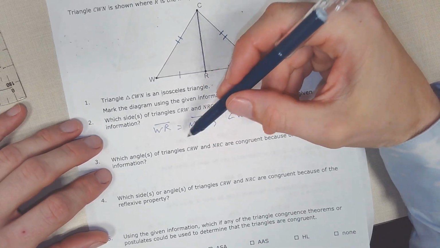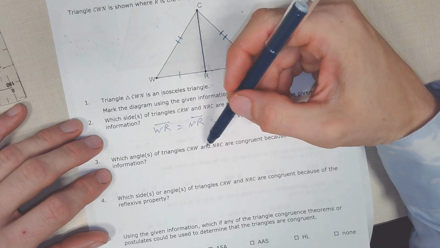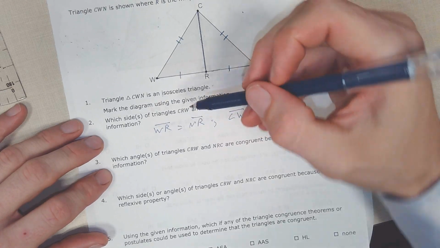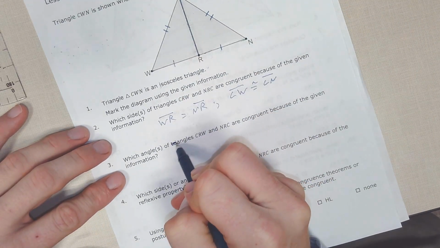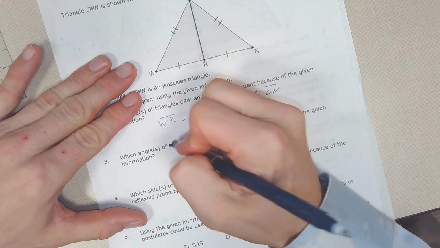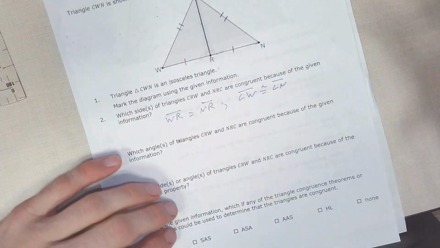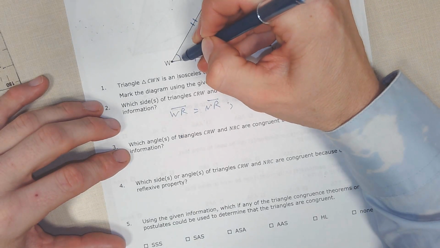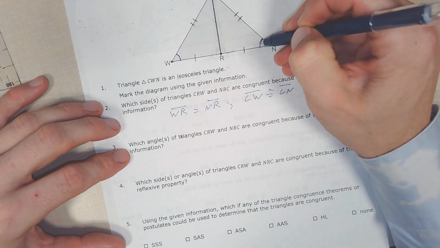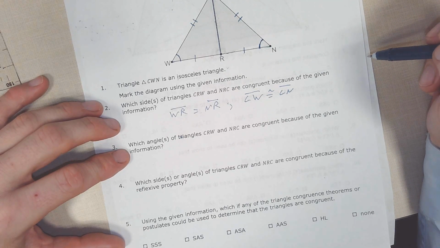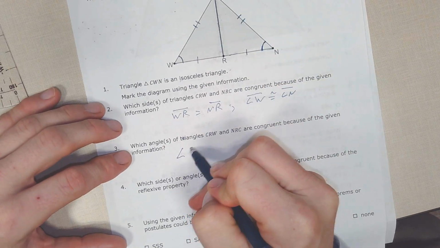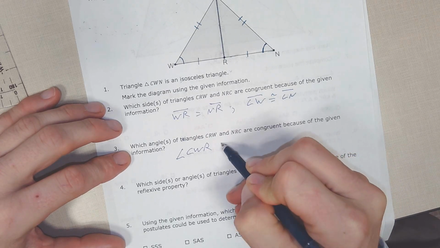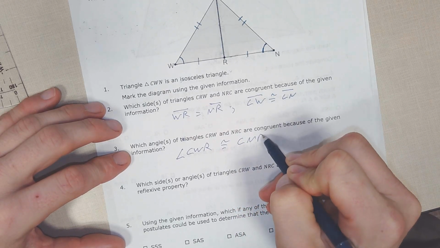Okay, which of the triangles are congruent based upon the given information? I think that's meant to say angles. Which angles of the triangles? I misread it. Which angles are congruent? Well, this angle and this angle must be congruent because it's an isosceles triangle, right? So angle CWR is congruent to angle CNR.